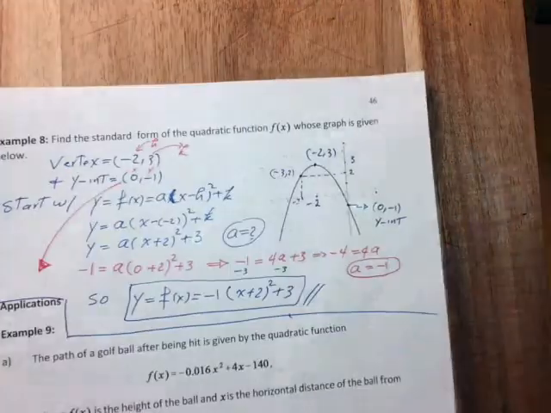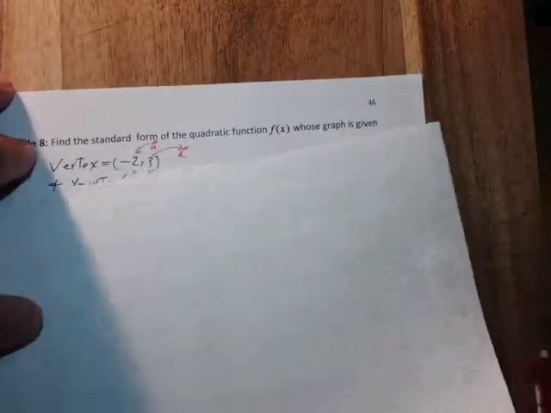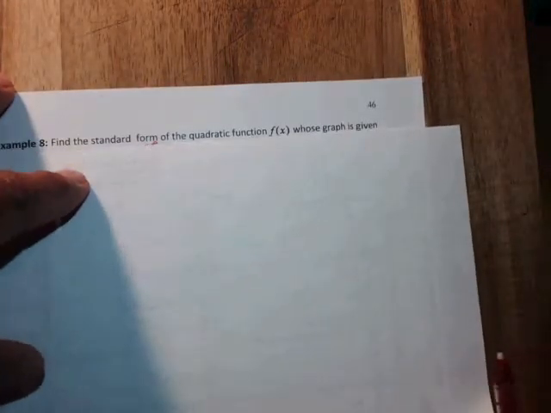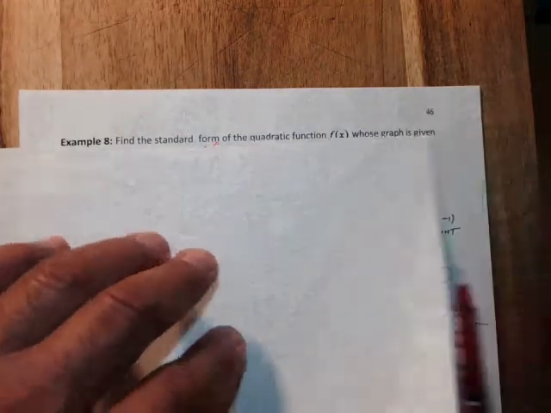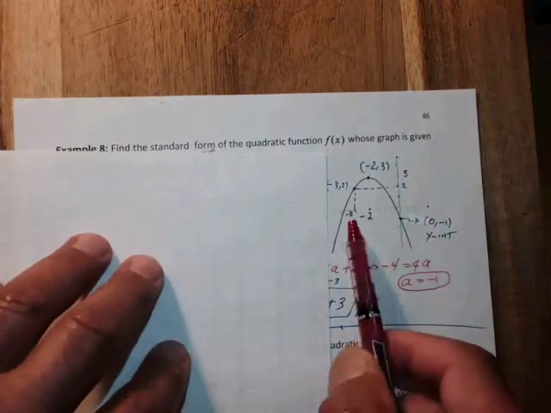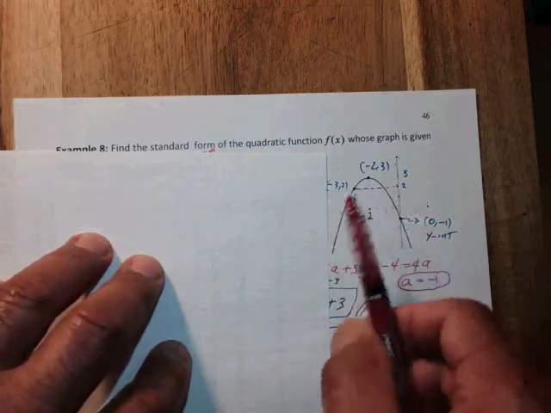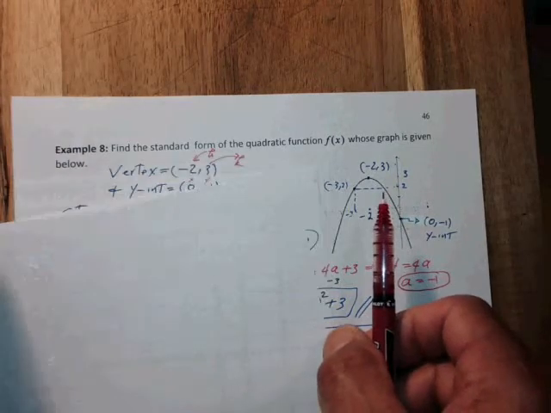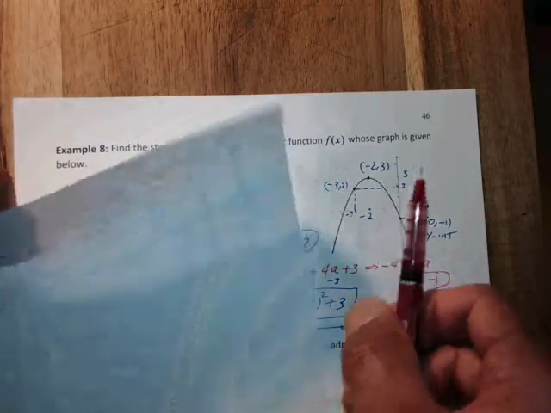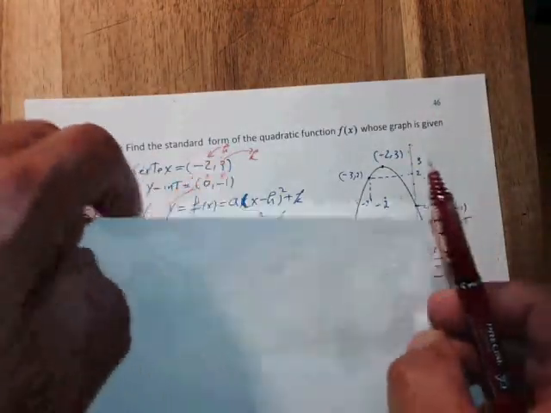The next example, again, that was a part of the video that I recorded and didn't have sound. Second example. It says use this graph here. You see this graph right here. Find an equation for it. It's a quadratic function. I have to find a quadratic equation for it. So again, I need the vertex, and I need another point.